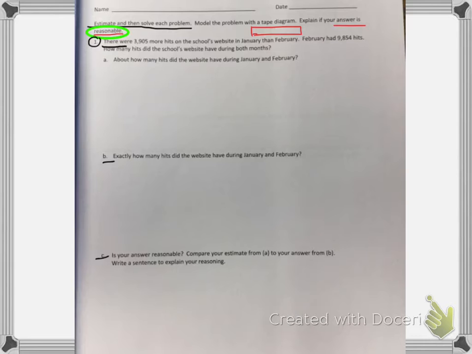There were 3,905 more hits on the school's website in January than February. So January, let's make a tape diagram for January. Oh, actually, let me lower it a bit. Let's make a tape diagram for January. Perfect. And remember, we don't know exactly what January's total is. So it's a question mark. But we know that it was more than February. So there's like a little addition piece here. And it was more by 3,905.